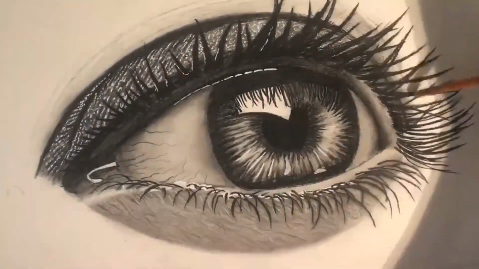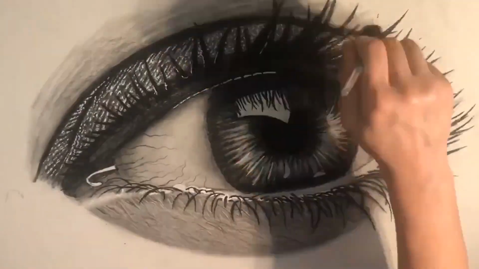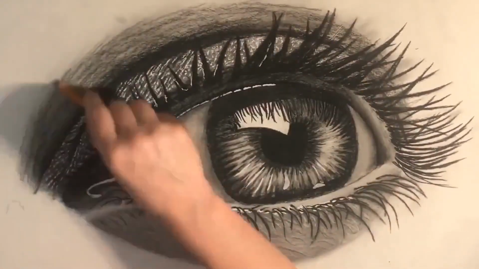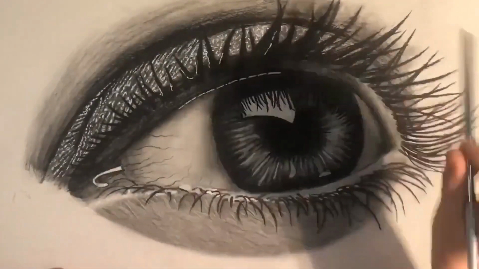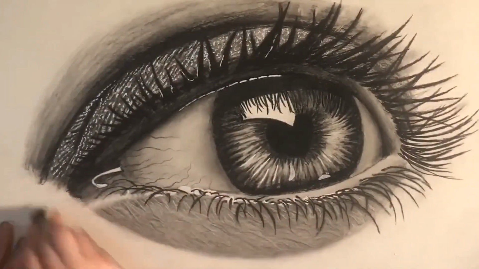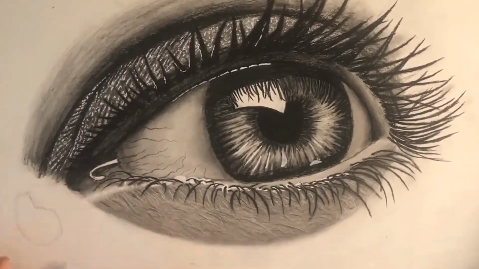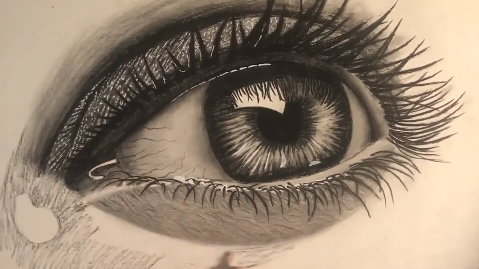Now I'm going to move on to the top part above the crease, shading with a pencil, and then using a paintbrush and a tissue to blend. I'll then move on to outline the teardrop on the inside of the eye, using a pencil to shade around the outside and blending with a tissue.